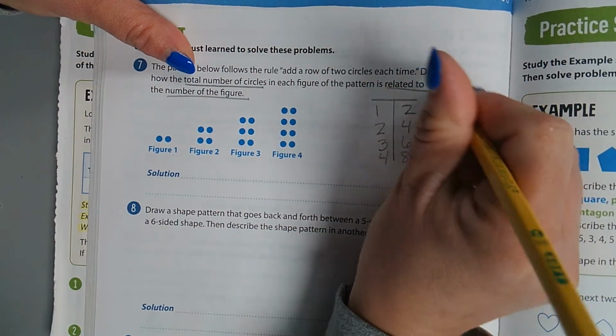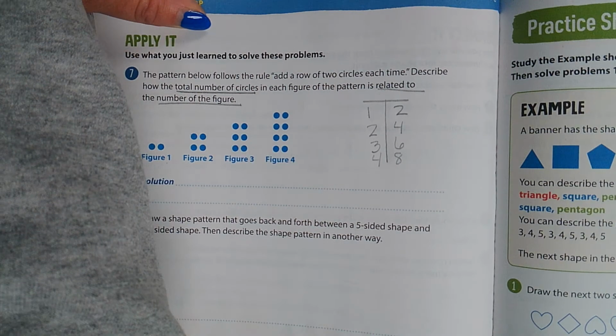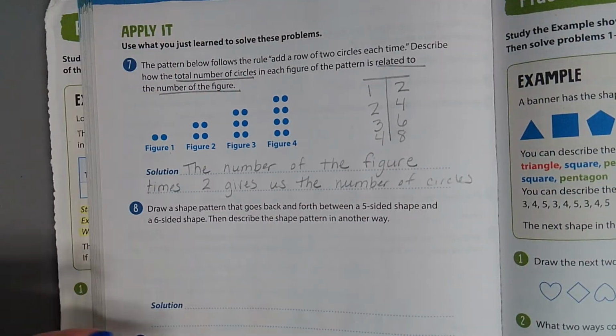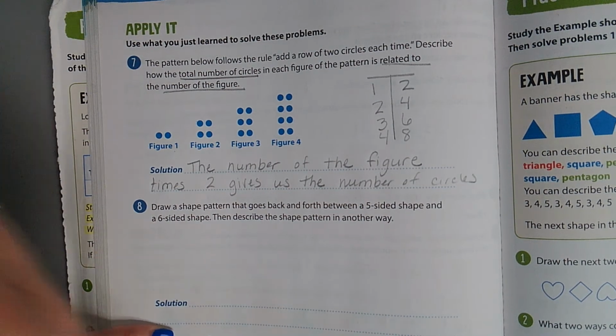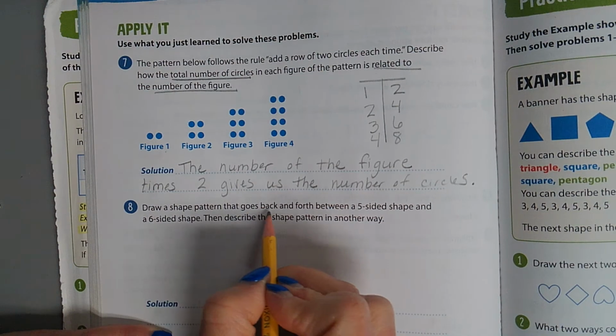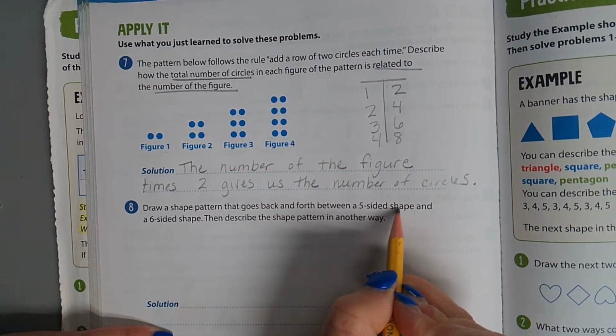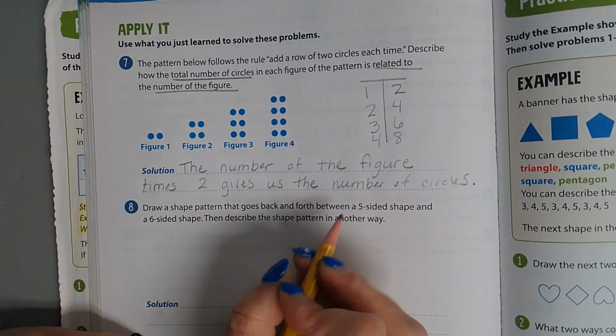This is a great example of how we use our tables in multiplication. So I'm going to pause it and write it. So I wrote the number of the figure times 2 gives us the number of circles. This is an S, period. Draw a shape pattern that goes back and forth between a 5-sided shape and a 6-sided shape. Then describe the shape pattern in another way.